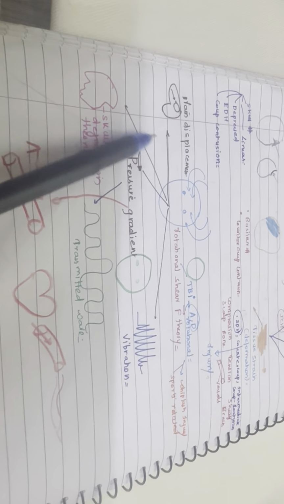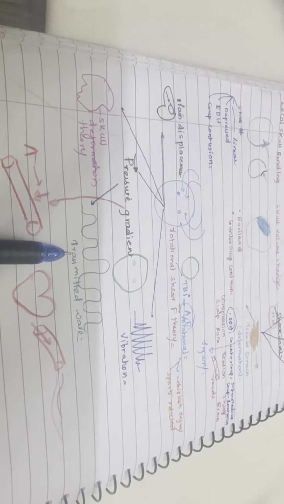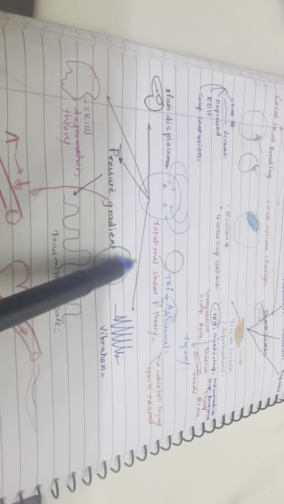And there are theories also: brain displacement theory, pressure gradient theory, skull deformation theory, transmitted wave theory, vibration theory, rotational shear force theory. Thank you.